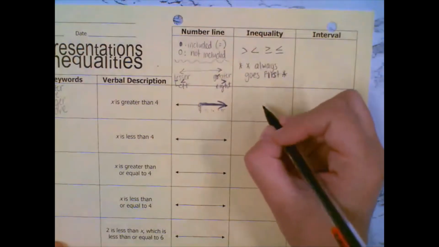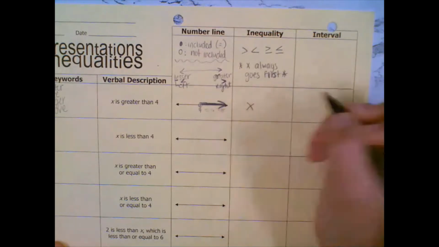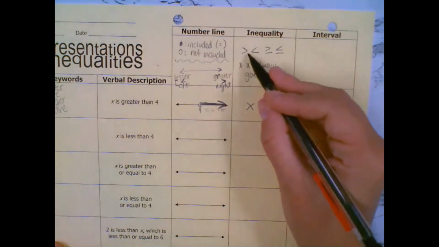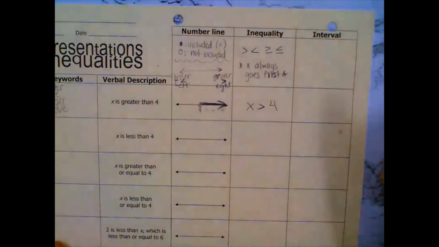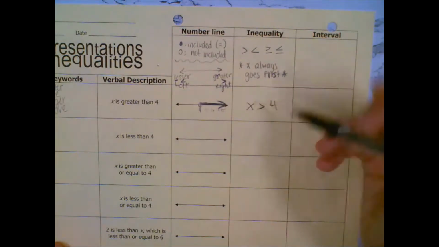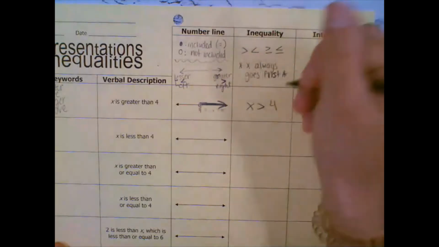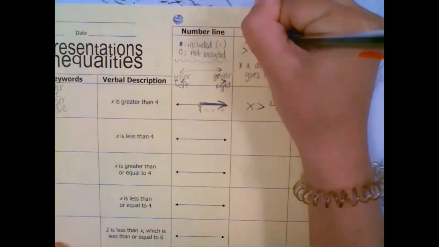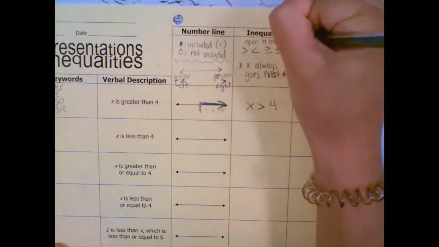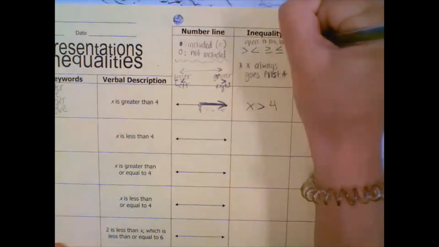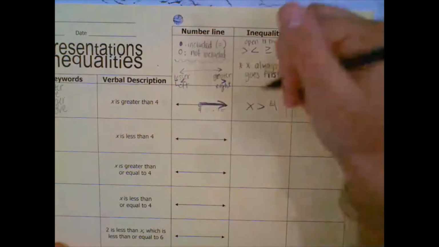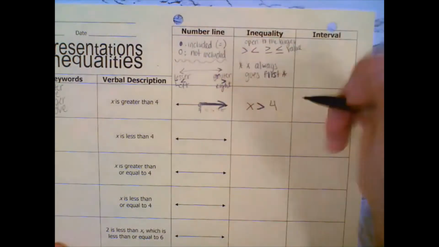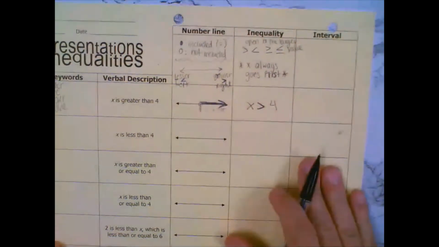So if I'm going to write x is greater than 4, I need to have x first, the greater than symbol, and then 4. What we want to remember is that this symbol will always open to the larger value. So if x is greater than 4, x is the larger value. That's another way to remember. We're going to open to the larger value.